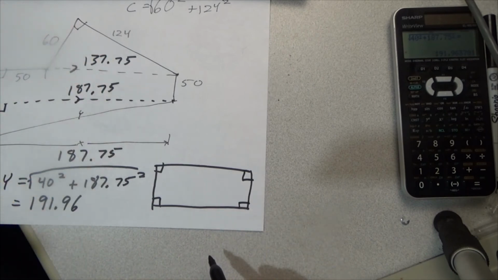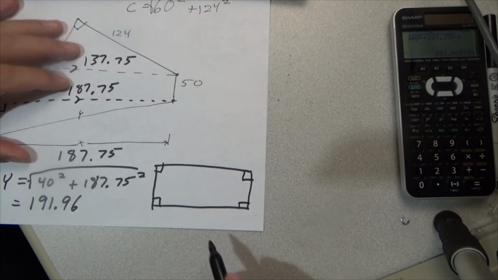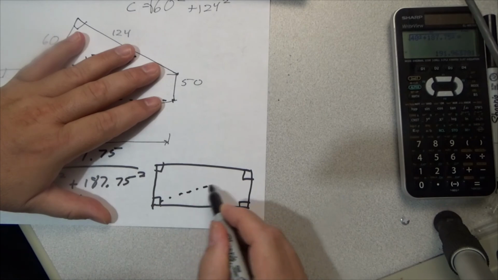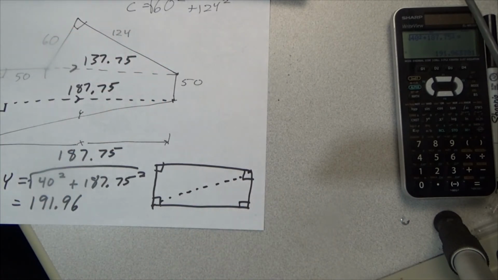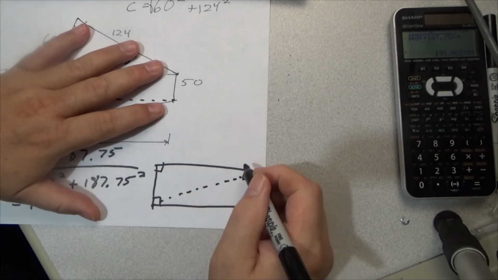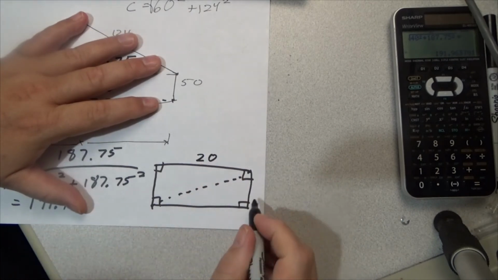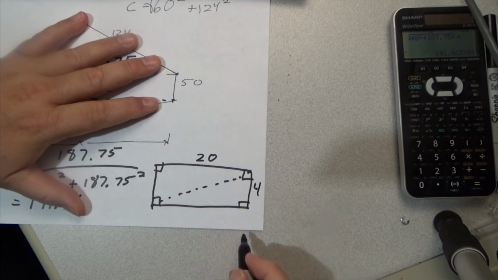So let's say, for example, you needed to put a line or something from here to right there, and you need to know how long that distance is. And let's say that your deck is 20 feet wide and 4 feet deep.